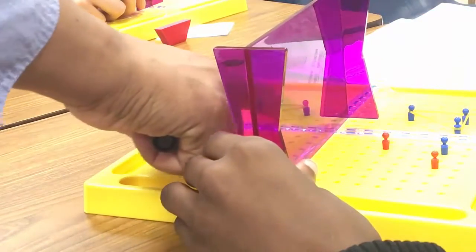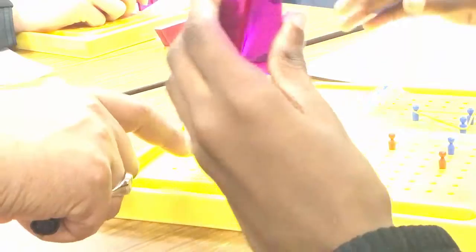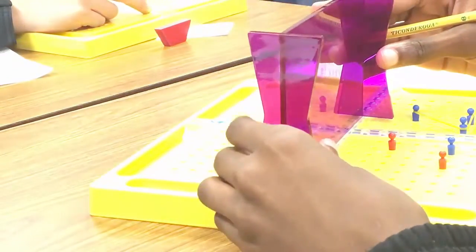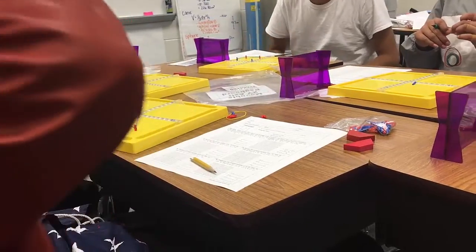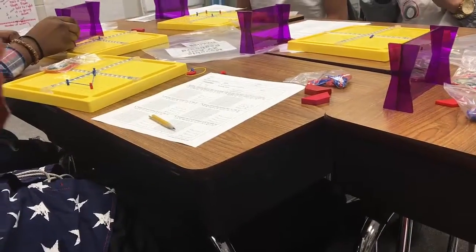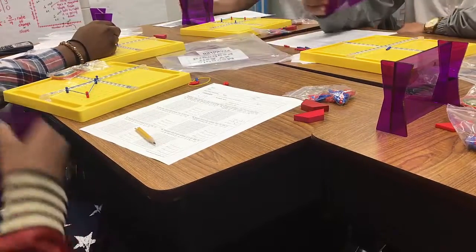You want to make sure the holes line up as well. So you want this hole to line up. There you go. And now you're going to set it directly on the axis. The mathematical tool used to help students with reflection is called a mirror. As you watch, take a moment to record what you notice is happening.